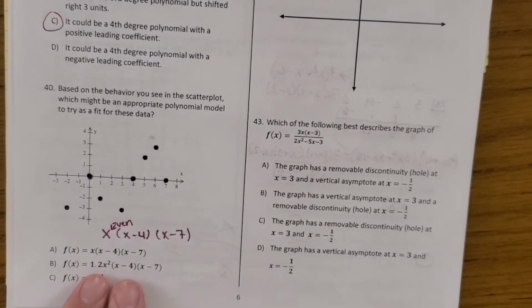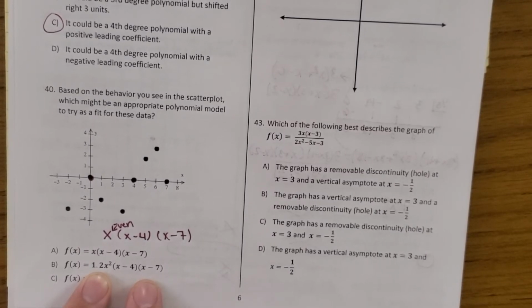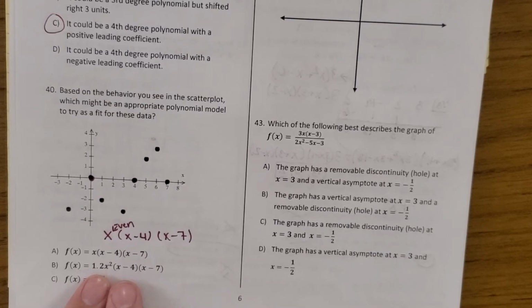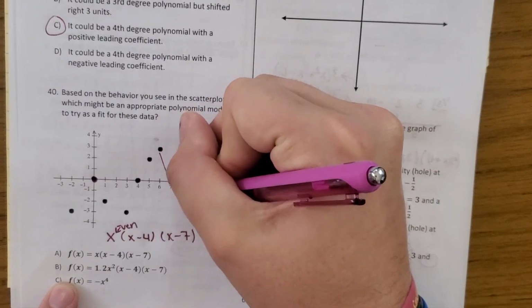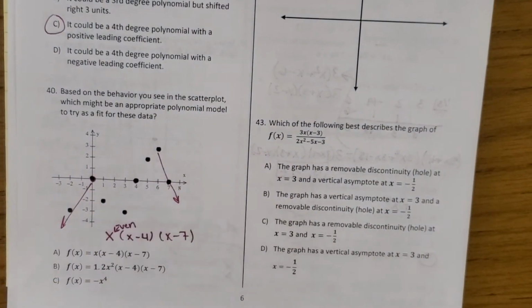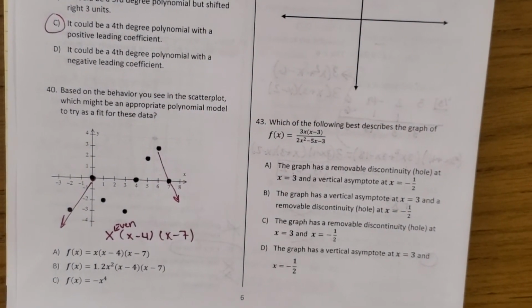So if we look at something like B, it could potentially work. It is an even exponent. And then I've got my other two parts. I do have a small issue with this, though, is that this is positive. But my graph is going down on the left and the right. So it should be even, but it should also be negative.